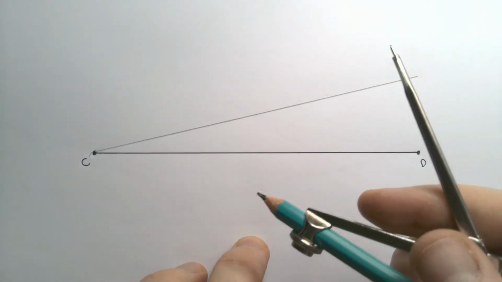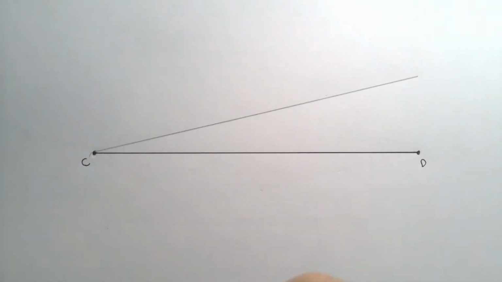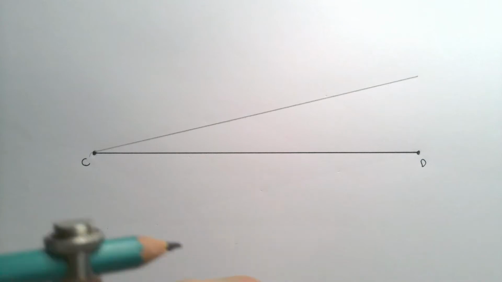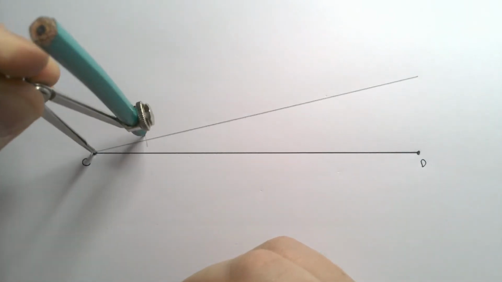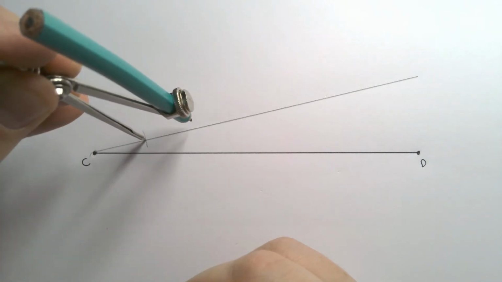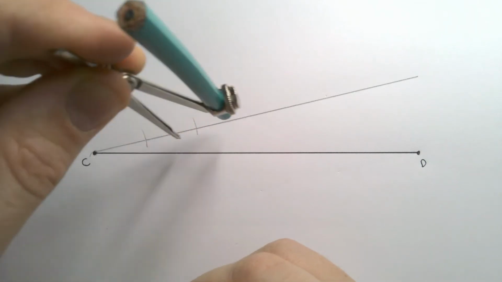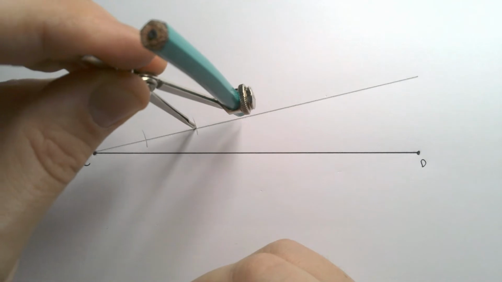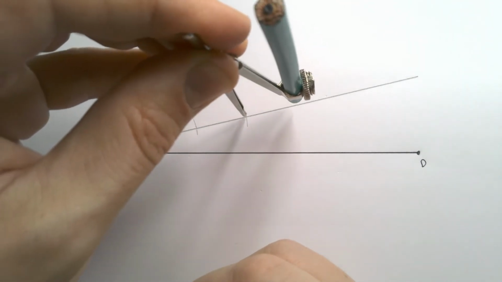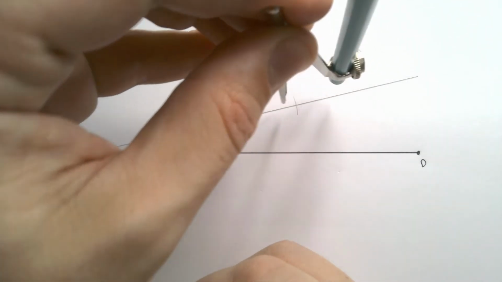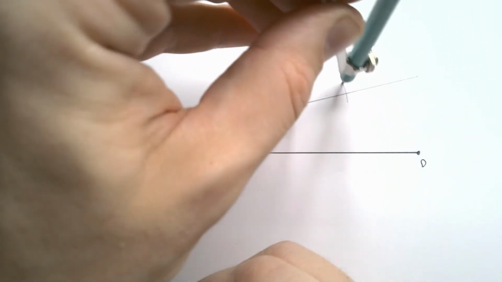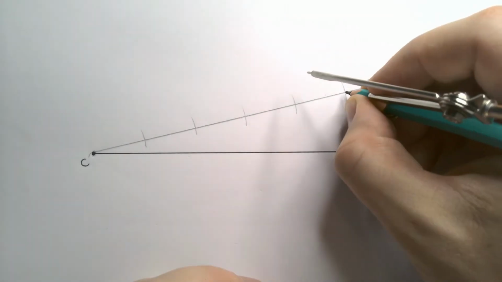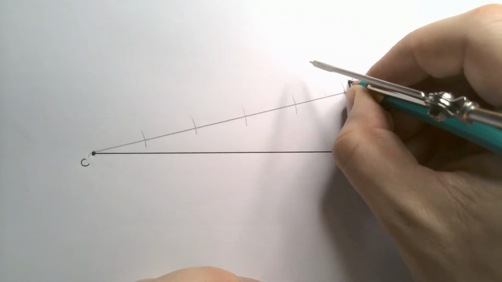Now, we're going to, along this line, make smaller arcs this time because I'm trying to fit 5 in. So I'm going to make smaller arcs starting at C. And again, same as before, I keep these the exact same size. 1, 2, 3, 4, 5. So this point that I go through now, I'll call this X, right?